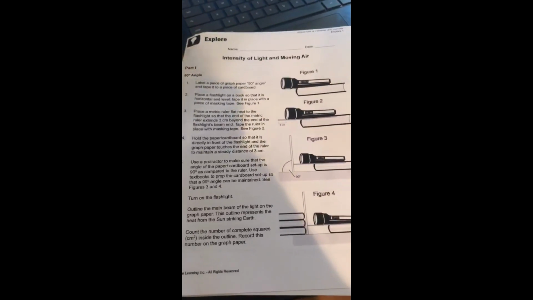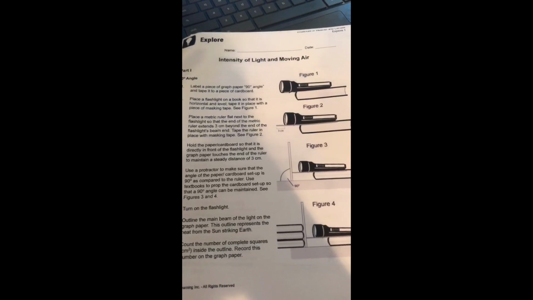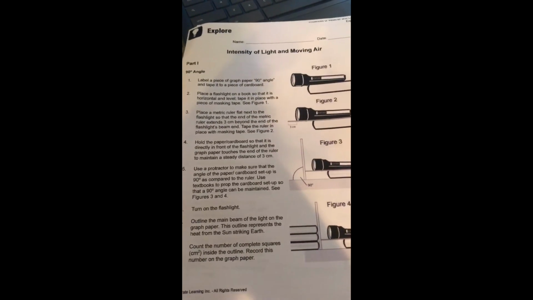This is something we would normally do in class. Unfortunately, that's not an option. So we're going to do a demonstration and then you can answer questions. And if you have the materials, you're welcome to try it at home as well.